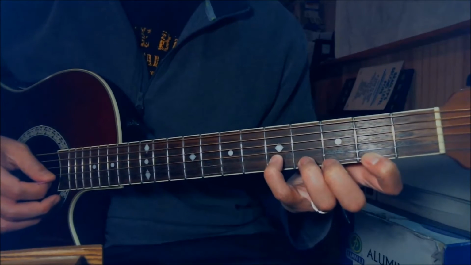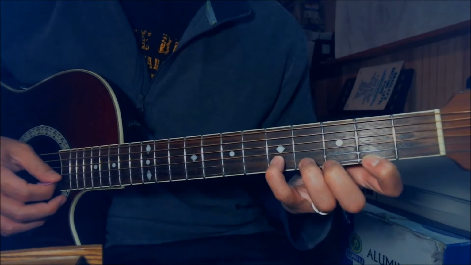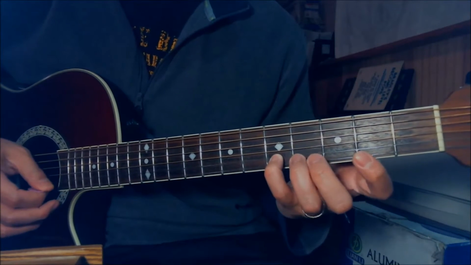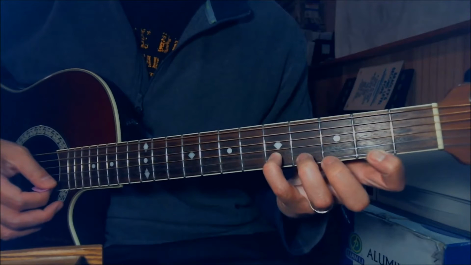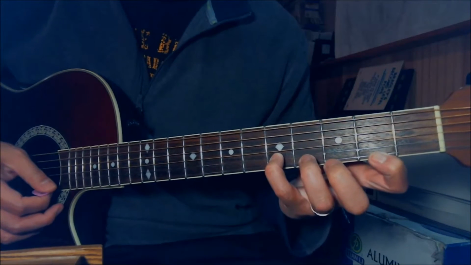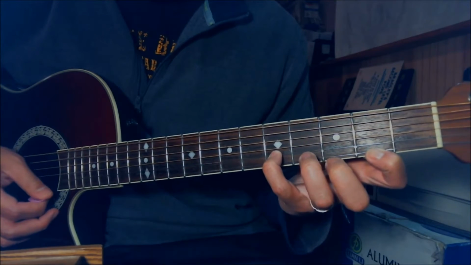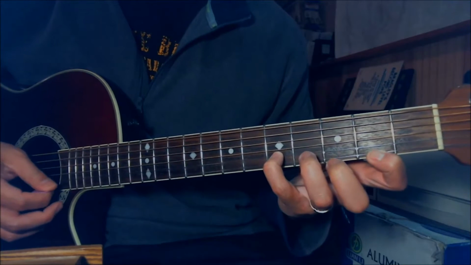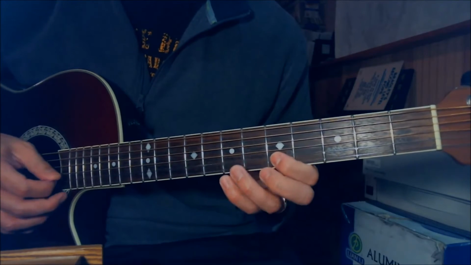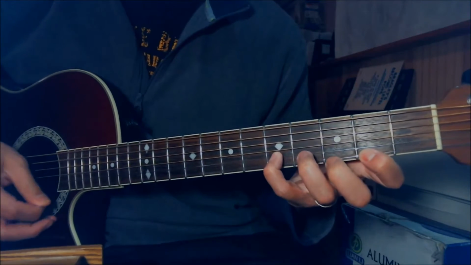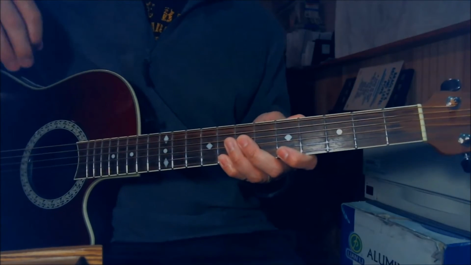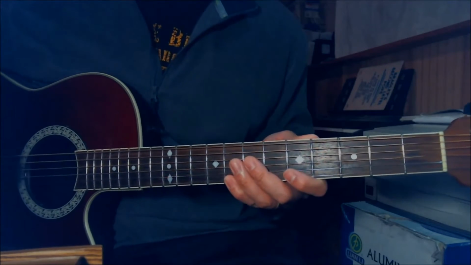So the 5th fret on the low B, the high B string is an E note, and the major second of it is F. I'm sorry, F sharp. So that's how you find all the major seconds if you go to the next string down.